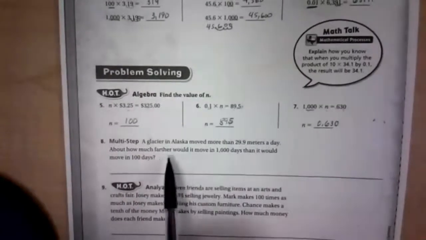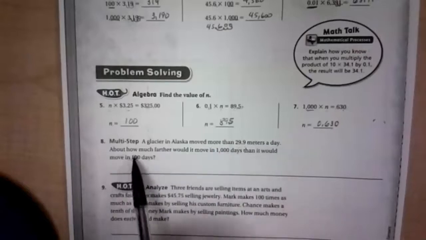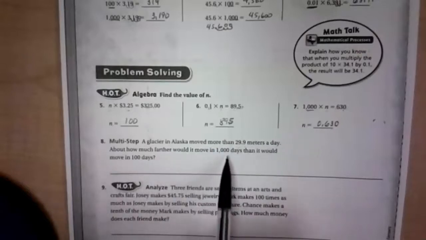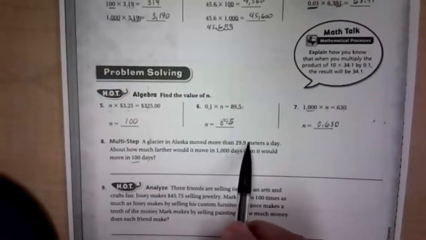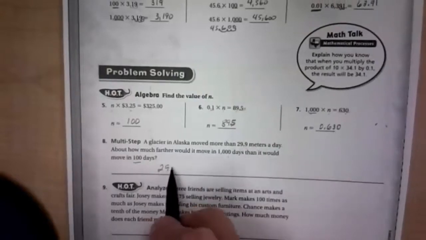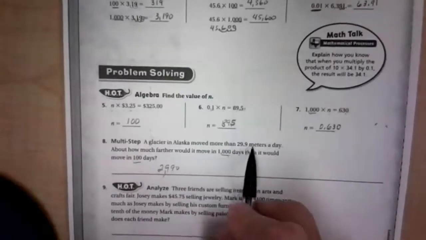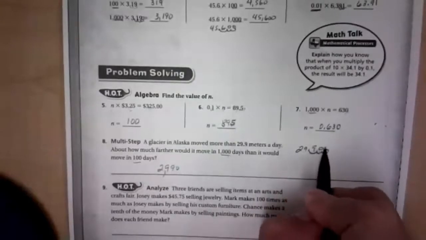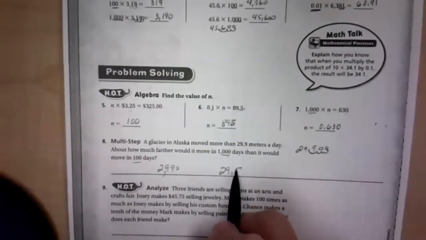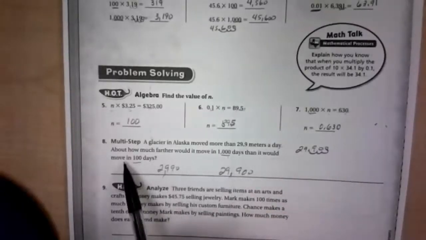Let's look at a word problem. It says a glacier in Alaska moved more than 29 9/10 meters a day. About how much farther would it move in 1,000 days than it would move in 100 days? So let's go 100 days first. So that's 2 decimal places. So that becomes 2,990. 1,000 would be 3 decimal places. So let's see what that would look like. 1, 2, 3. So that would be 29,900.